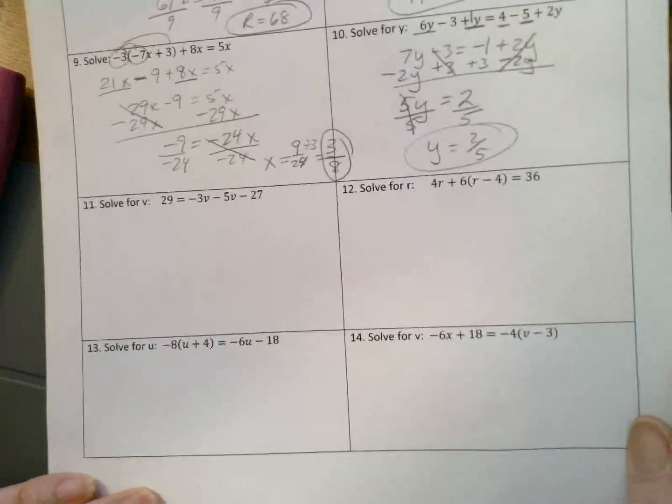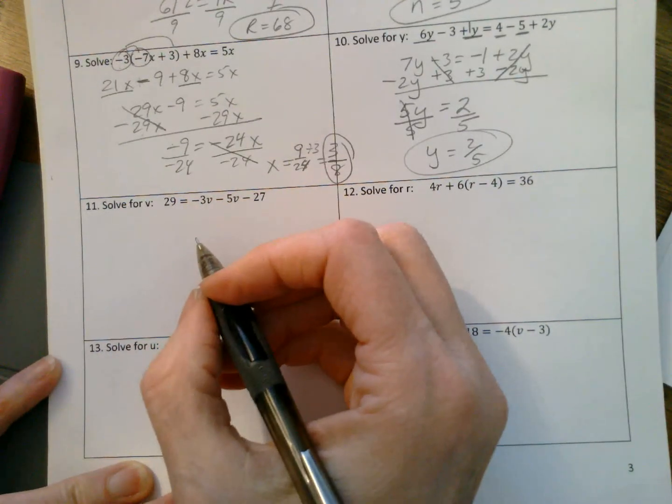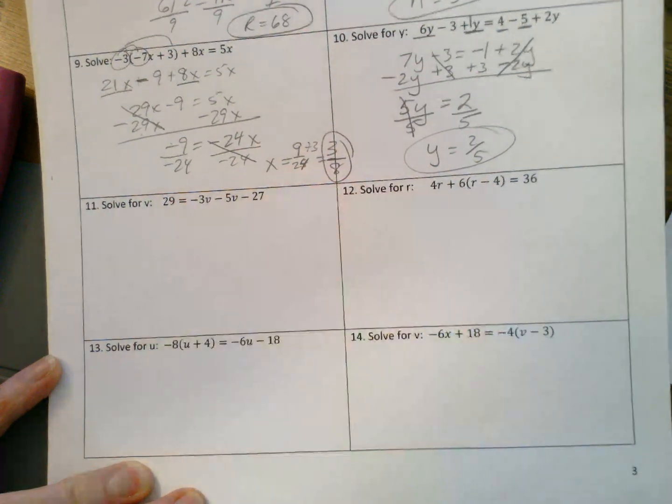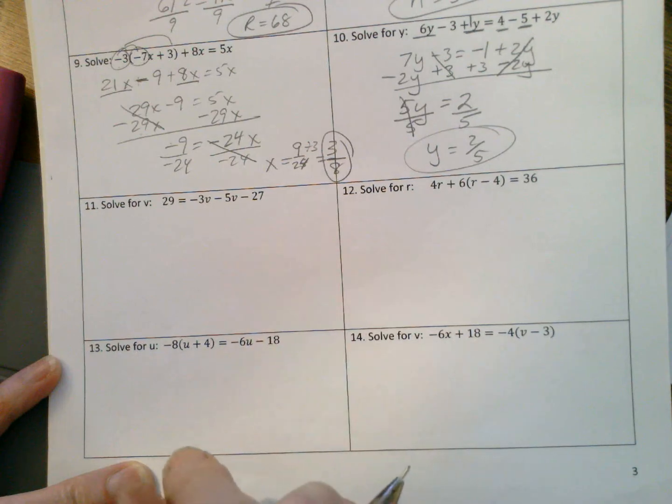Hope you're getting the hang of this. Remember, you can rewind and slow it, or at least stop it while you're working on it. By the time you get here, you want to try a few on your own, or at least one on your own, and then stop the video, try this one, and see if you get the same thing.